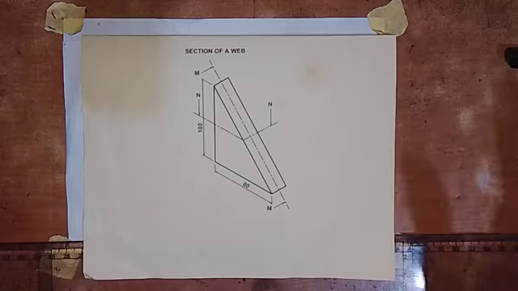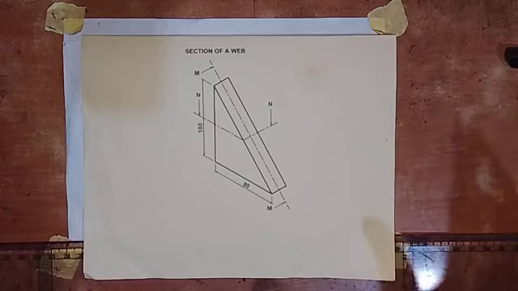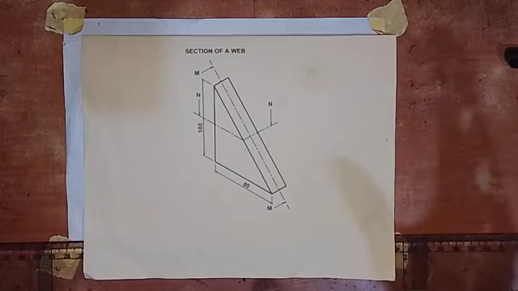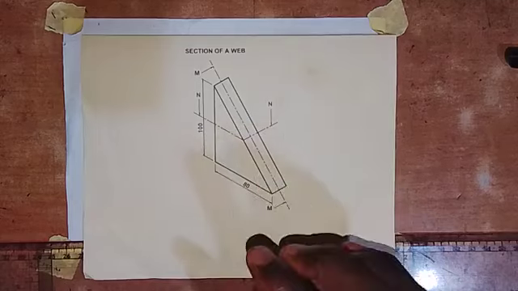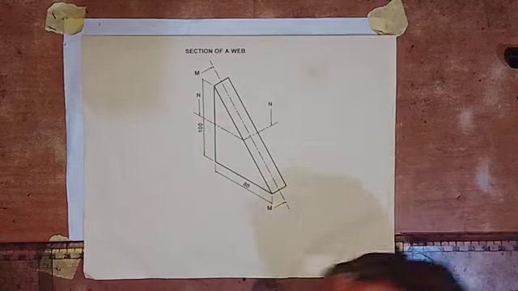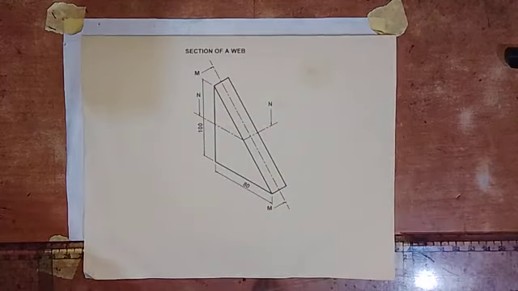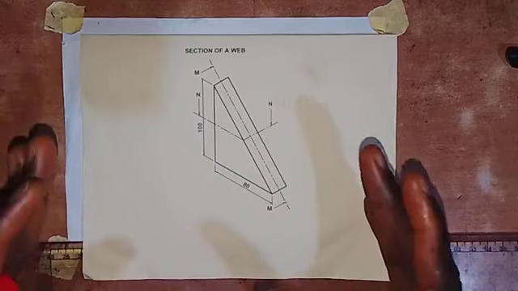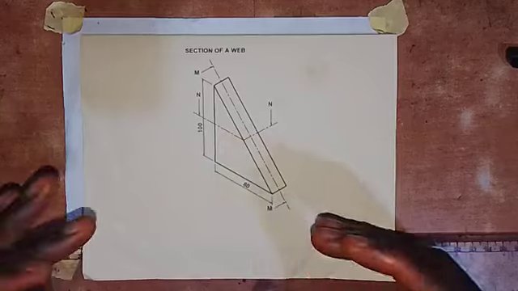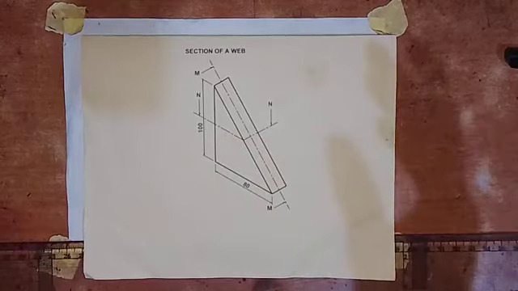So you can see it. It will be attached to an engineering component. So we call it a web. I want us to look at the section of a web because there are students that do not understand sectioning of a web in engineering drawing. So that's why I want us to focus on how we section a web.